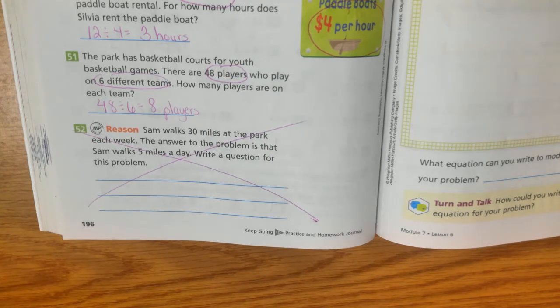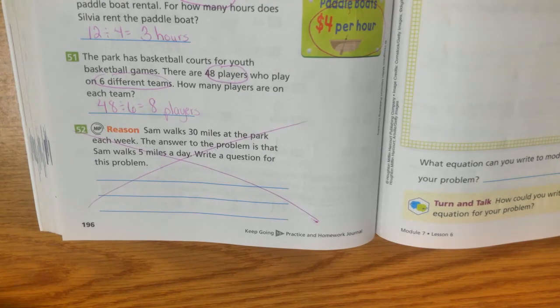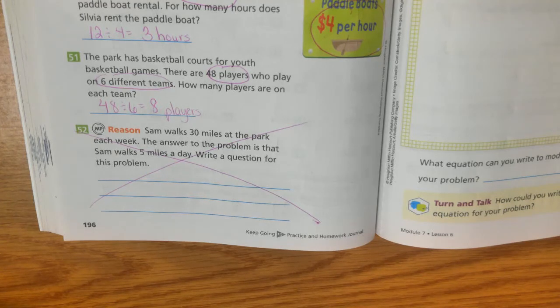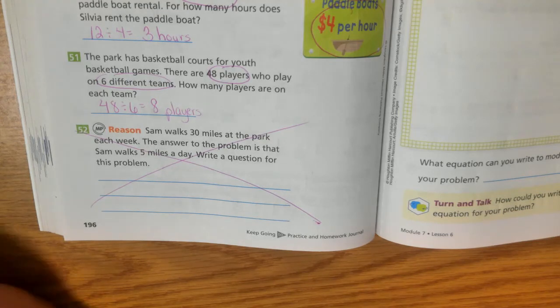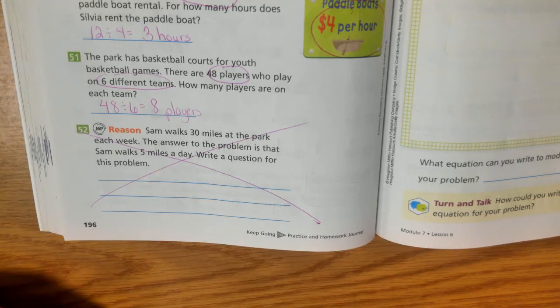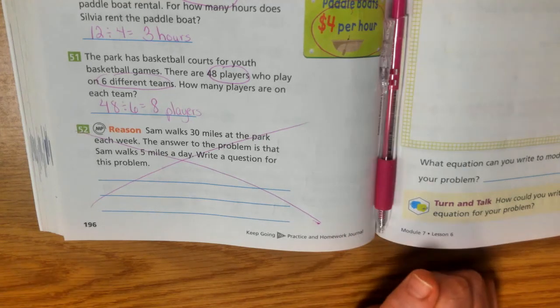Alrighty, so you are going to complete lesson 7.5 independently. You are going to skip number 1. You're going to skip number 10. And you'll do the rest. So number 1 and number 10, you do not have to do. Okay? So complete that and then take a picture of the front and back and send it to me or drop it off at school.